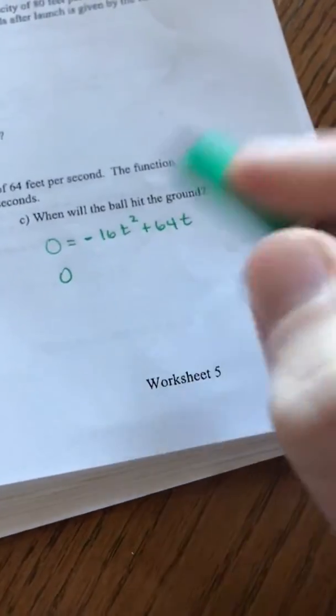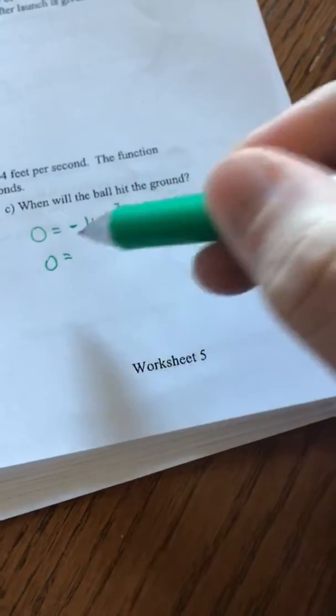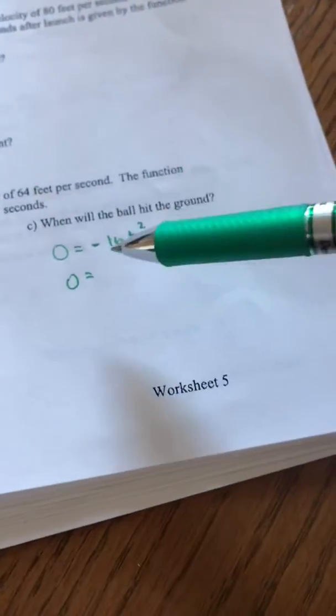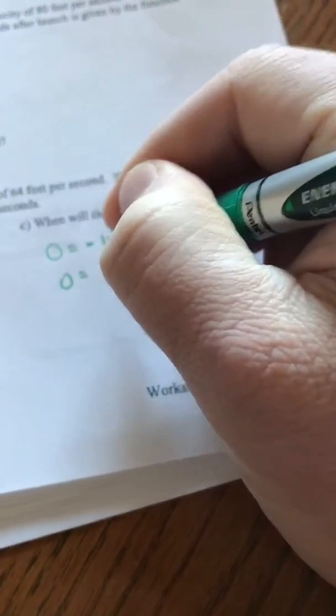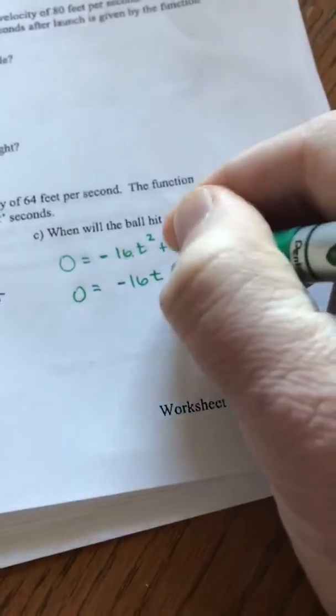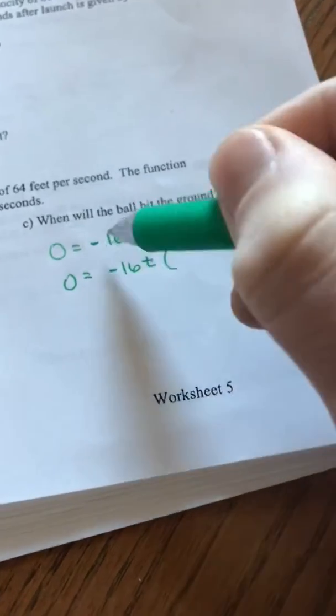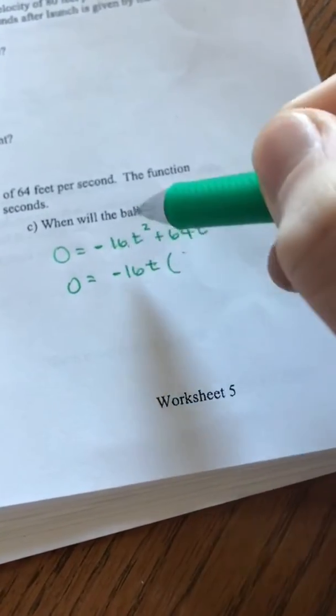So there's no c. All these terms have a t, so I can factor out t. And also there's a GCF for the numbers as well. So I know that 16 actually goes into both of these. So I'm going to factor out a negative 16t. So when I factor out negative 16t from this, the negative 16 is gone.